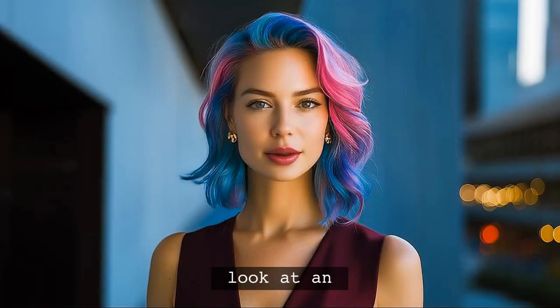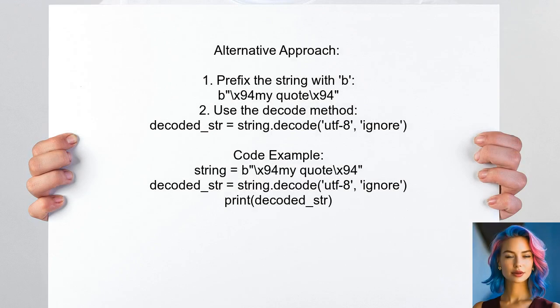Let's take a look at an answer from another user. An alternative solution suggests using the bytes class to decode your string. First, prefix your string with a b to indicate it's a byte string. Then, call the decode method with UTF-8 as the argument. This will help you convert the byte representation into a readable string.